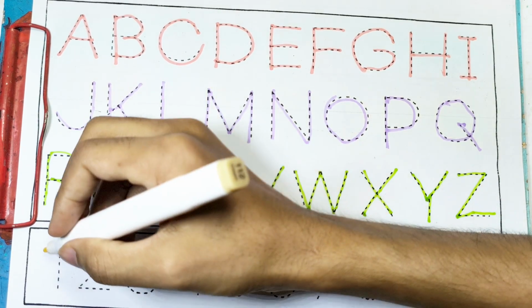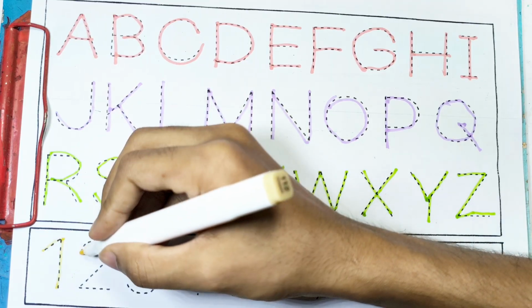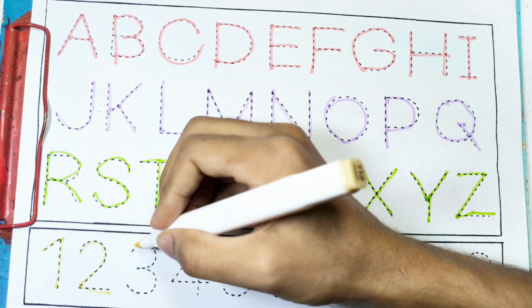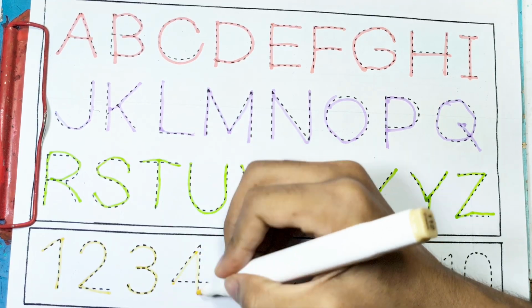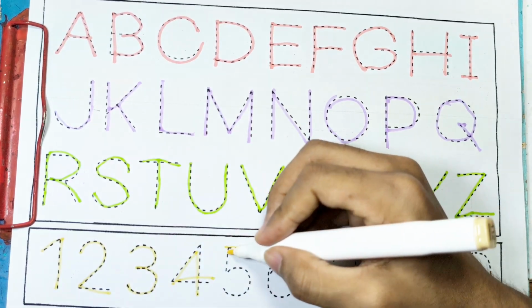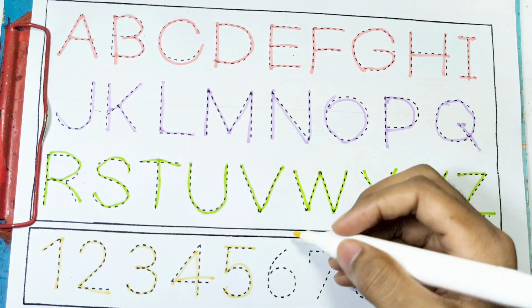Cream color. 1. O-N-E, 1. 2. T-W-O, 2. The next one is 3. Kids, stay with us. F-O-U-R, 4. 5. F-I-V-E, 5.